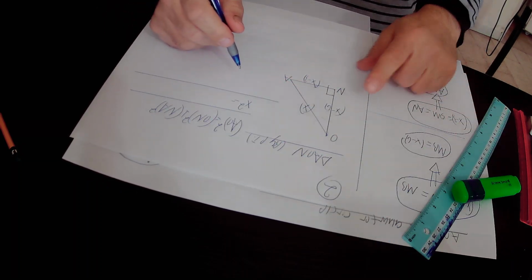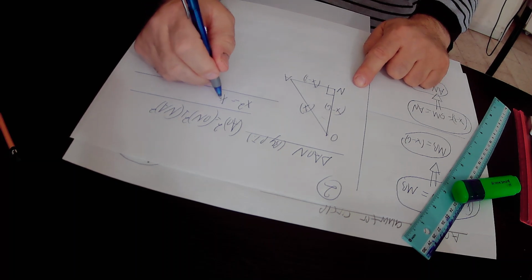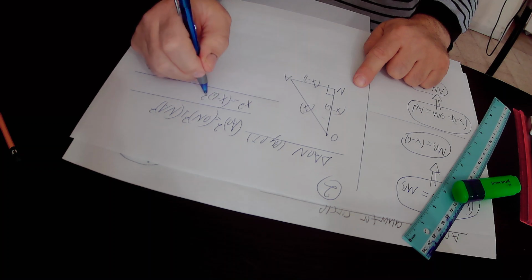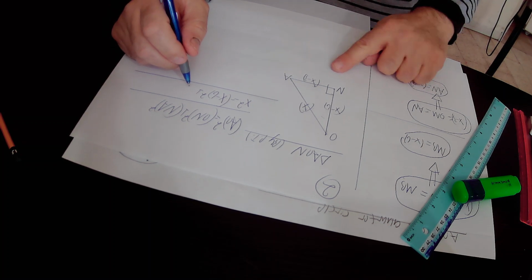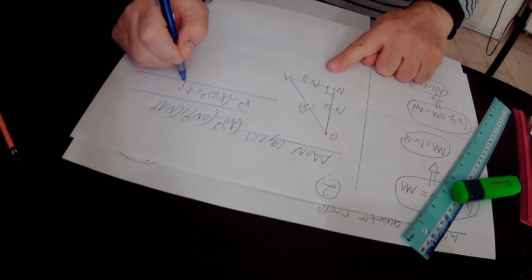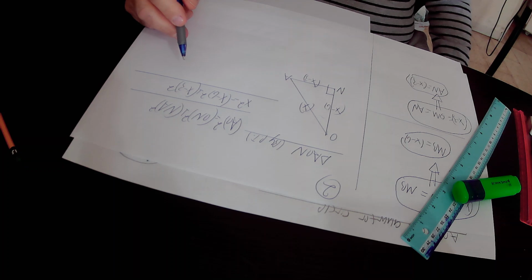And it is equal to ON squared. ON equals x minus 6, therefore ON squared equals x minus 6 squared, plus NA squared. NA equals x minus 3, therefore NA squared equals x minus 3 squared. So in conclusion, we found out that x squared equals x minus 6 squared plus x minus 3 squared.